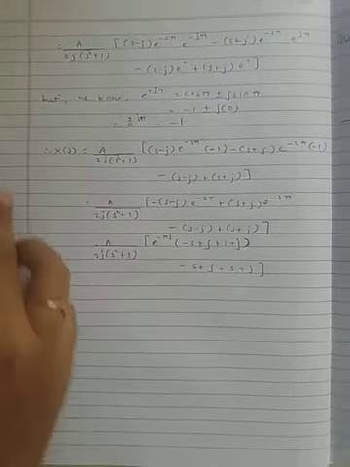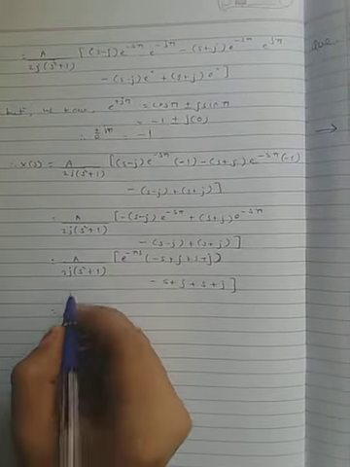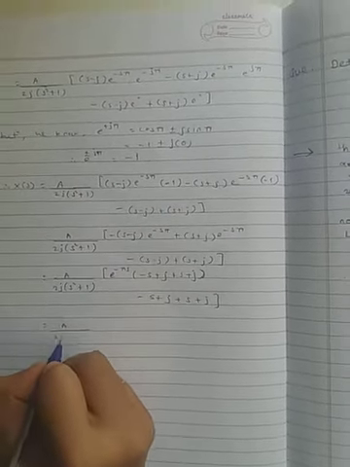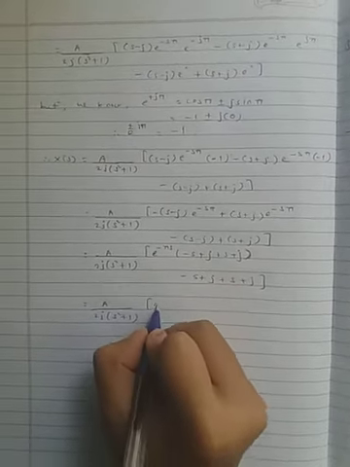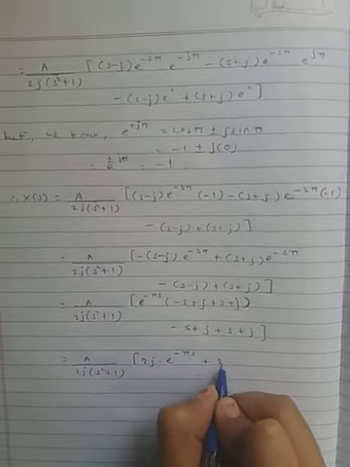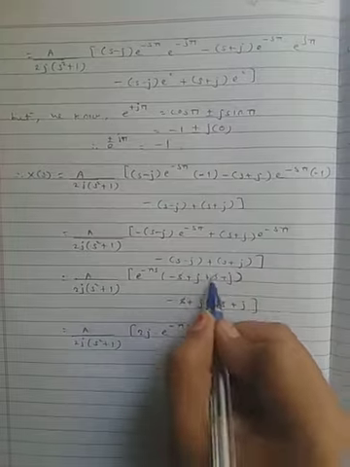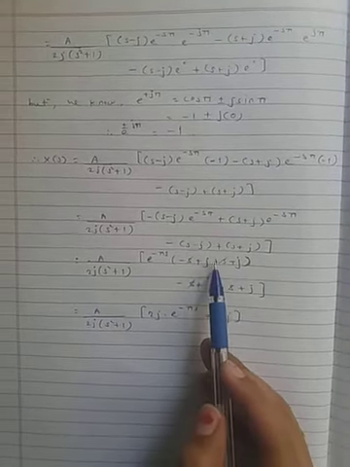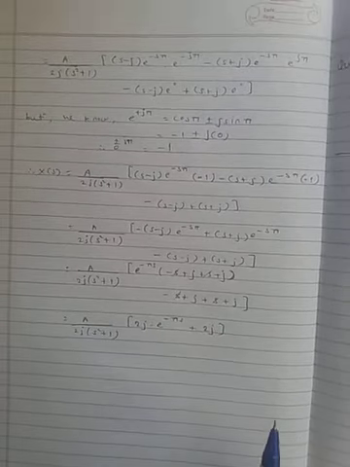Now X of s becomes A divided by 2j into s square plus 1 into 2j into e raised to minus pi s plus 2j. Pluses and minuses get cancelled. Therefore we get j plus j is 2j, and j plus j is 2j.